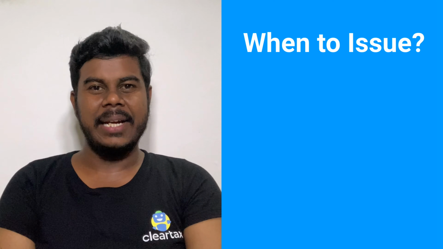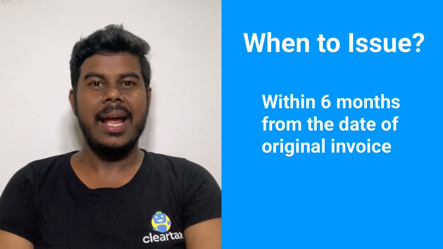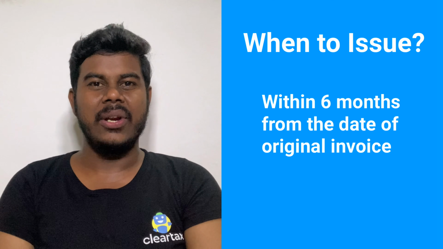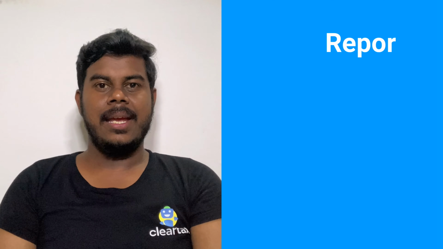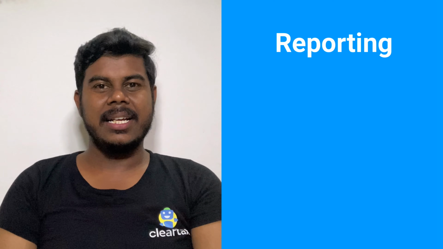Issuance of debit note and credit note. The debit note and credit note has to be issued within 6 months from the date of issue of original invoice. Reporting requirement of debit note and credit note.